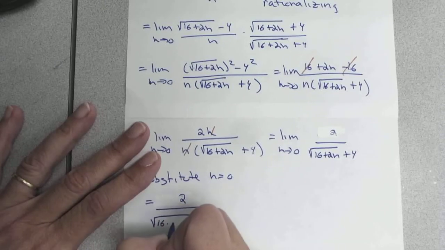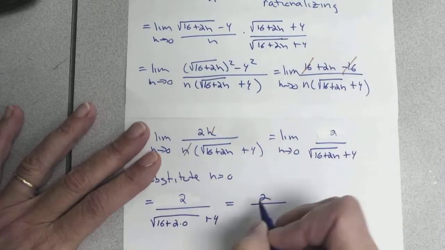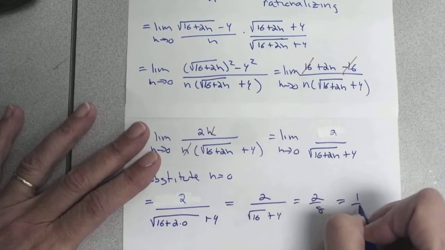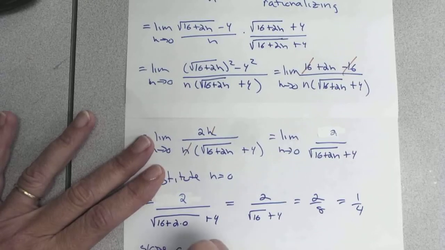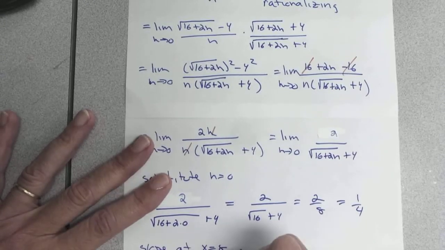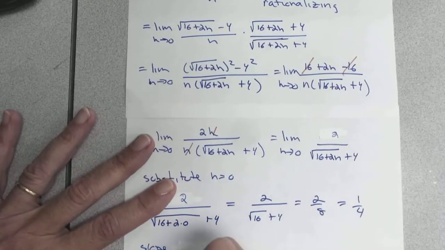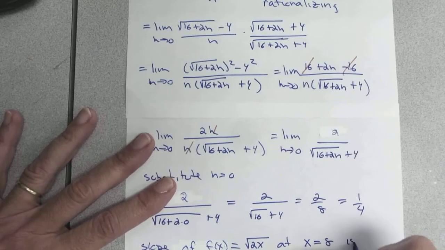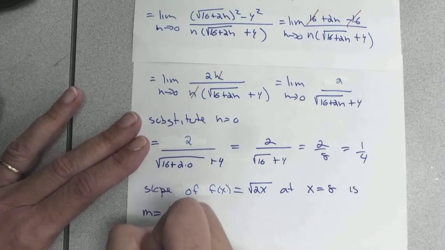And so we get 2 over the square root of 16 plus 2 times 0 plus 4, which is 2 over the square root of 16 plus 4, 2 over 8, 1/4. And so the slope of f of x equals the square root of 2x at x equals 8 is m equals 1/4.